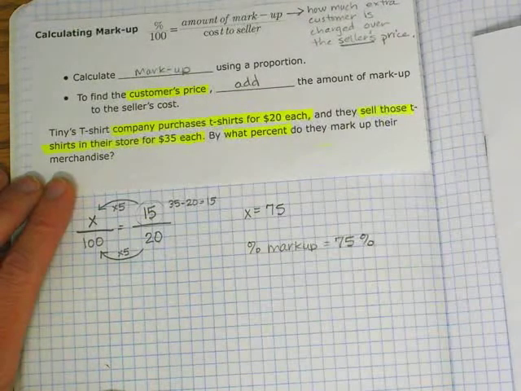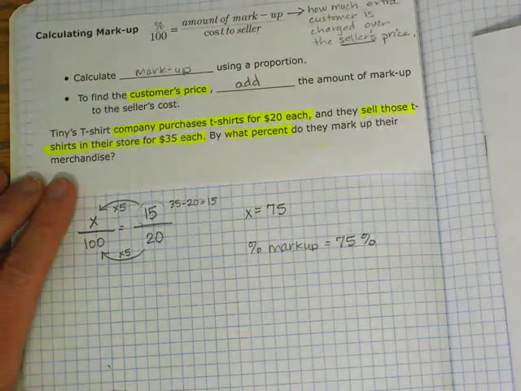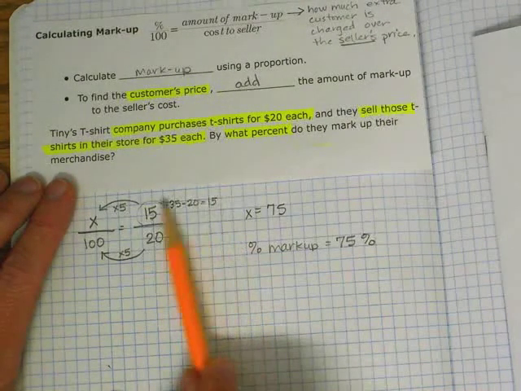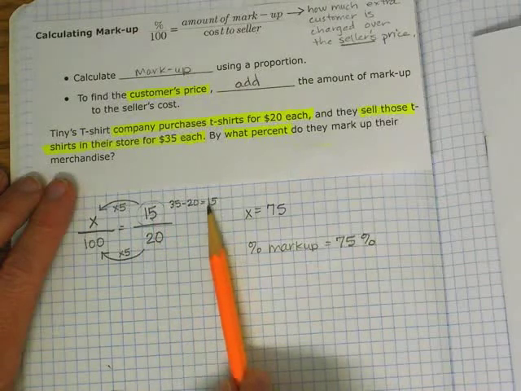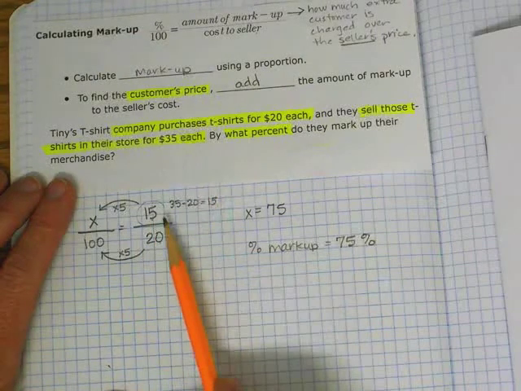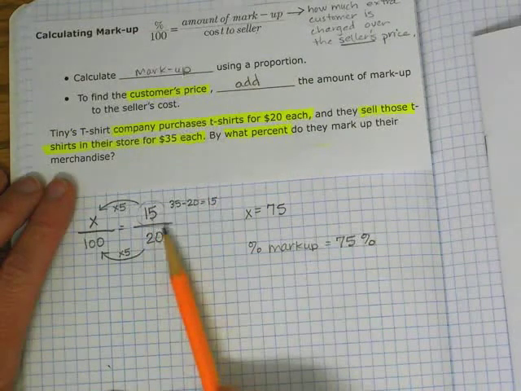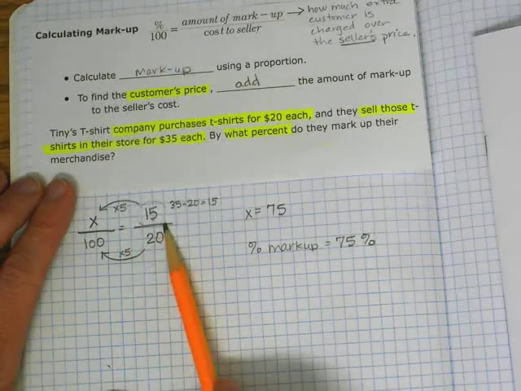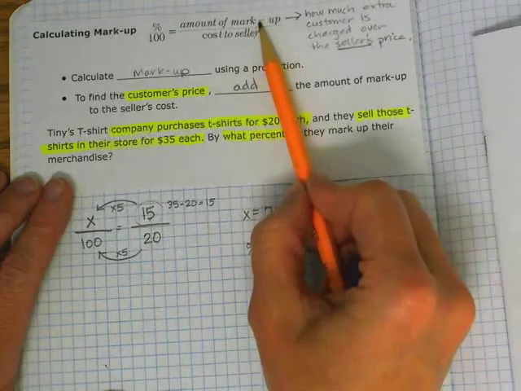That's all. Be very careful on the IXL section about this sort of thing and whether the numbers that you are given in the problem go directly into the proportion or whether you need to do something with those numbers to determine things like what is the amount of markup.